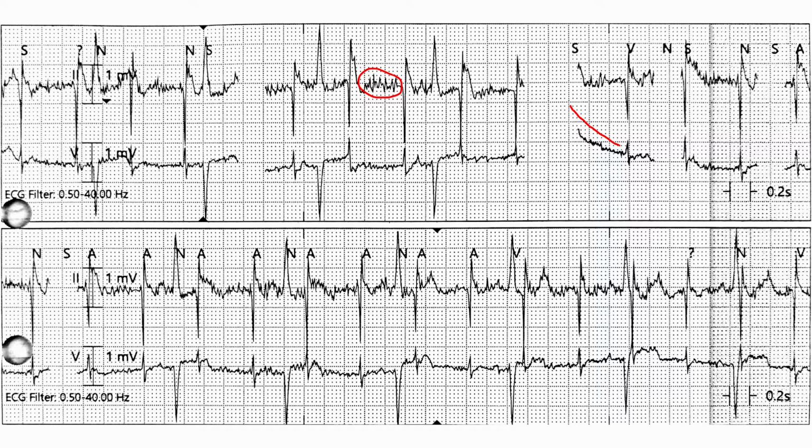carefully. And whenever I see a tracing like this, I always look for the time of day that it was recorded, and the time of day is not given here, so we will move on. This is just a quick side note.